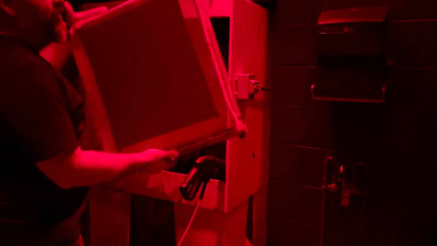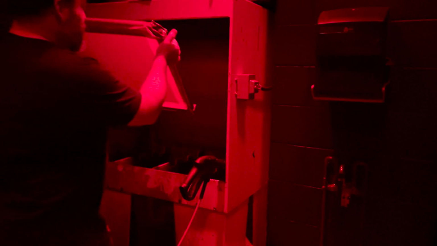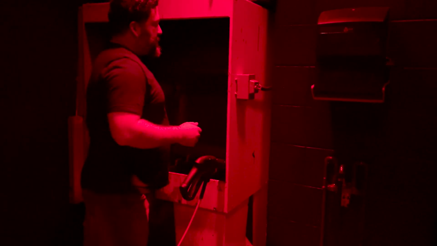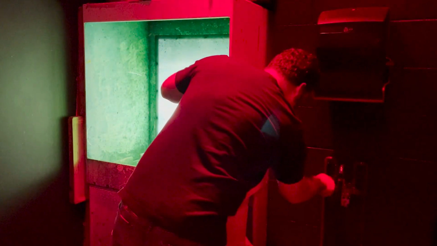So here we are still in the darkroom. We have our screens off the exposure unit. We want to get this into the spray out booth. So the spray out booth, we want the outside of the screen facing us. We'll set it in like this. Light on here and water on here.